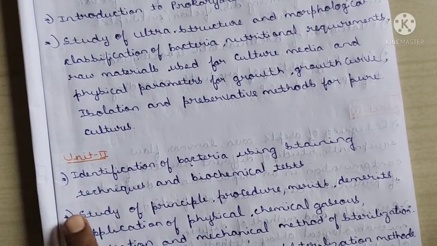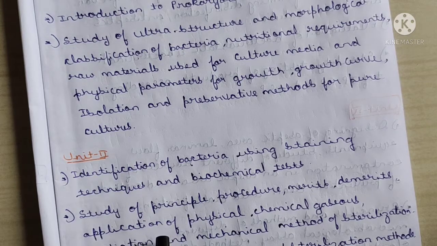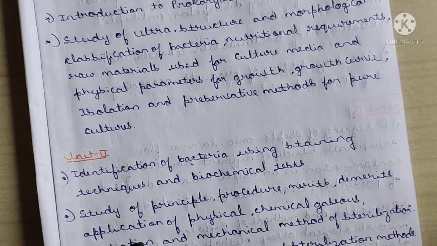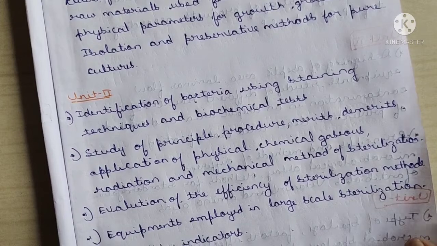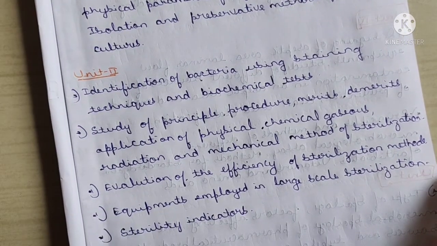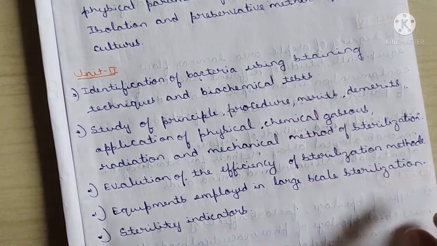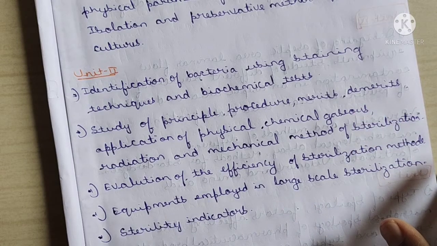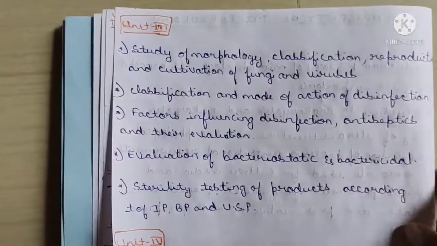Okay, Unit 2. Here we will discuss the identification of bacteria using staining techniques and biochemical tests, meaning we identify which bacteria is present in the preparation by means of staining techniques. We will discuss the study of principles here. Then evaluation of the efficiency of sterilization methods, equipment employed in large scale sterilization, meaning which type of equipment is employed for heavy, large industrial purposes. Then we will discuss sterility indicators.